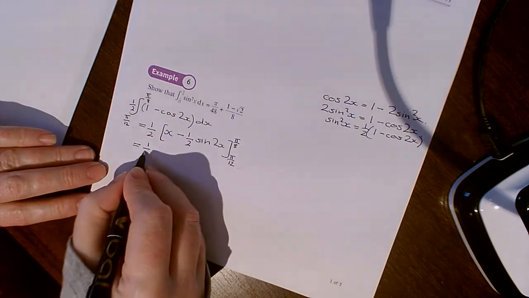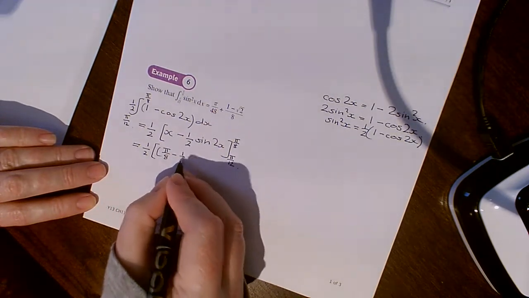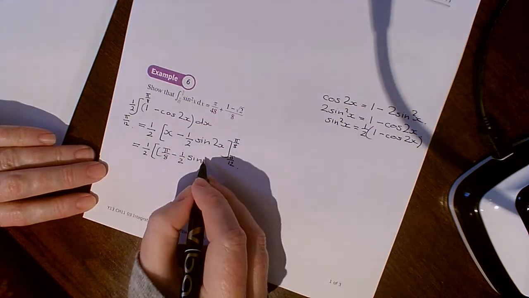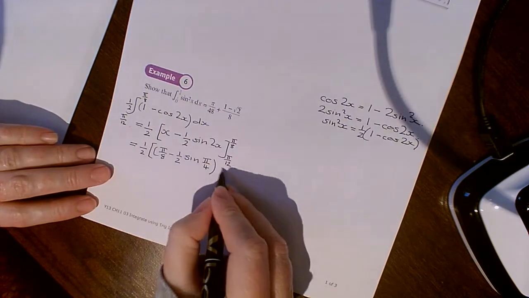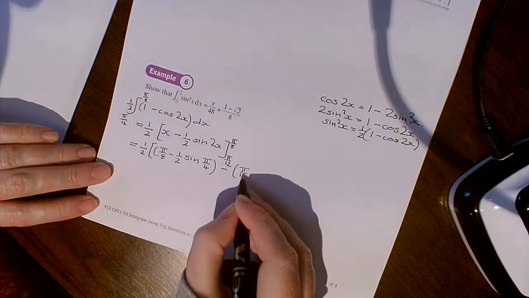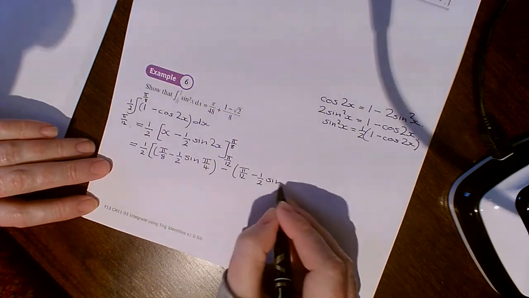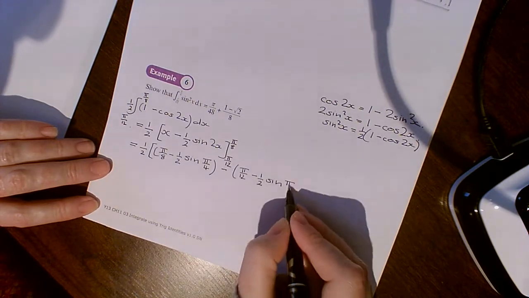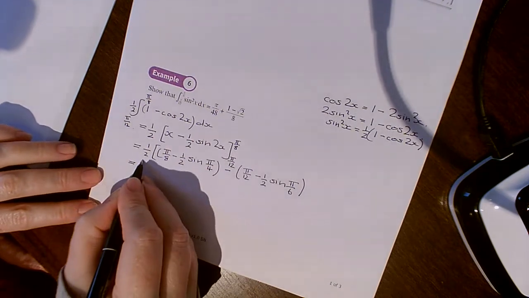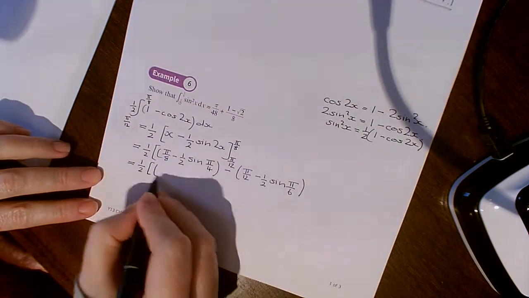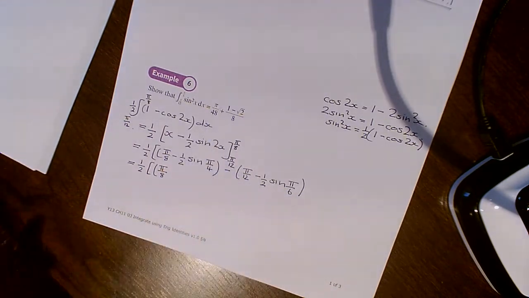So all I'm doing now is putting the numbers in. So I'm putting pi over 8 in. So 2 times pi over 8 is pi over 4. Putting pi over 12 in, remember it's minus that. Minus a half times sine 2 times pi over 12 is pi over 6. I know a lot of you would just be tempted to put all that in your calculator, but you're never going to end up with that.